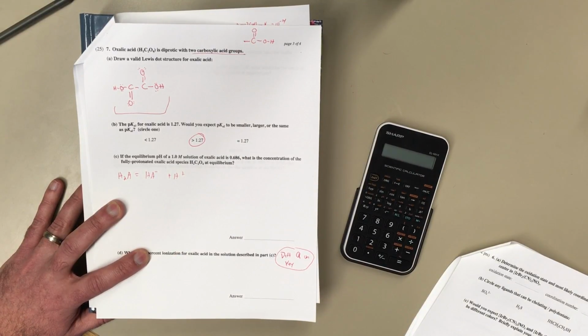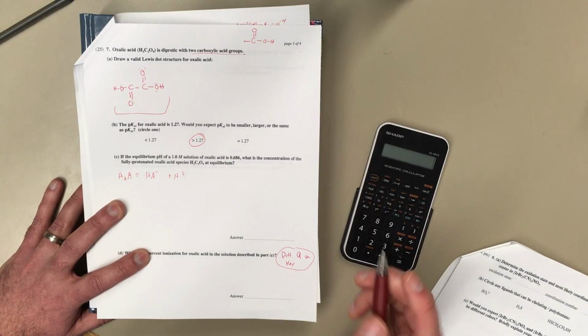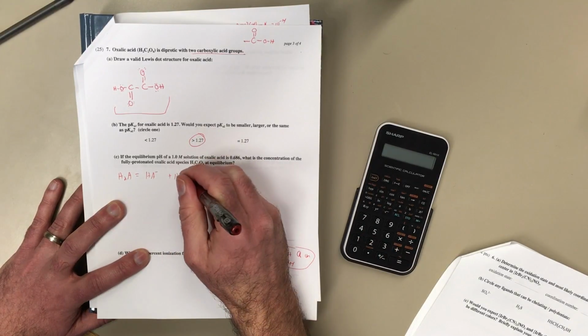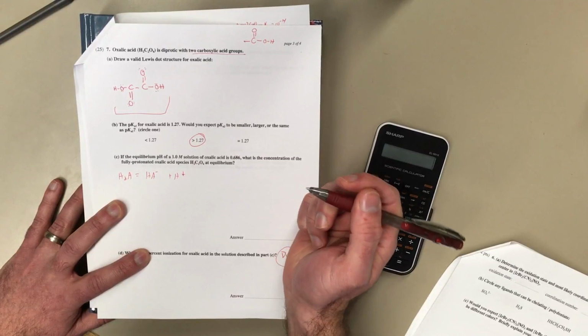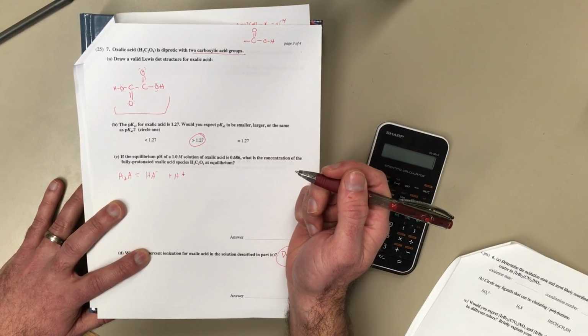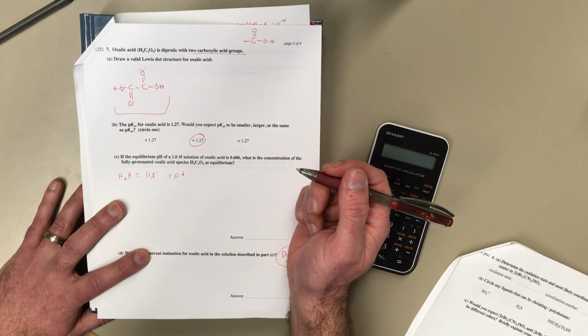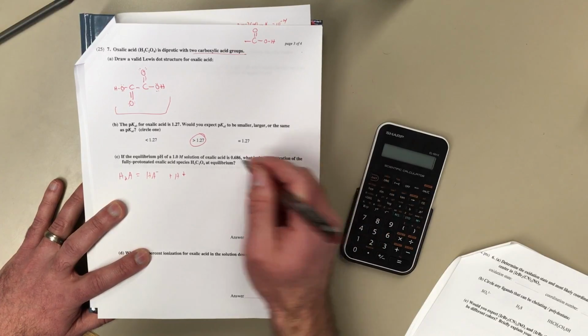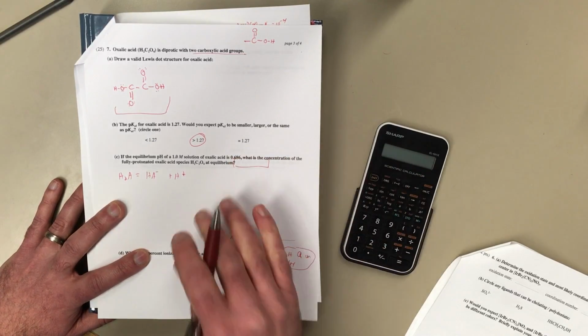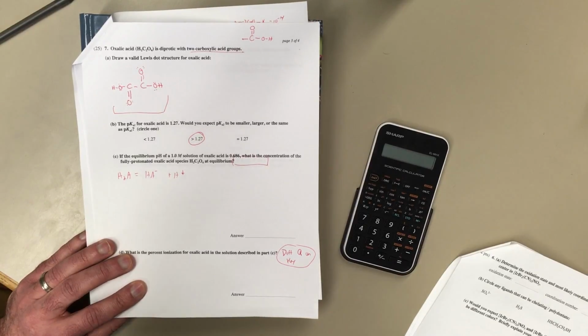We're going to assume that the second deprotonation is not going to contribute much to the pH. If I had to rewrite this question, I'd probably make that explicit, because I recall this being somewhat confusing.